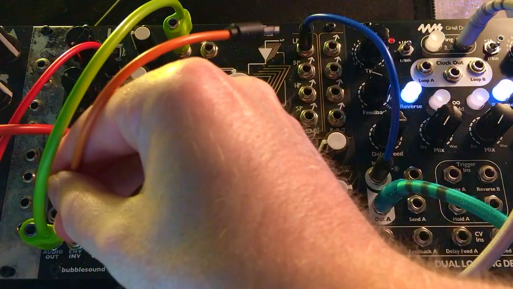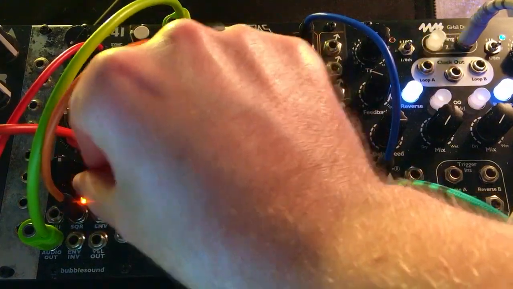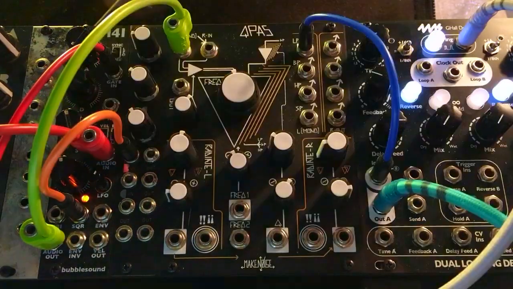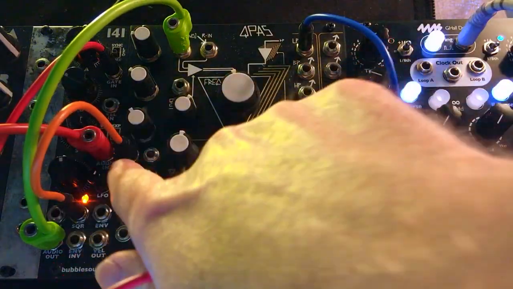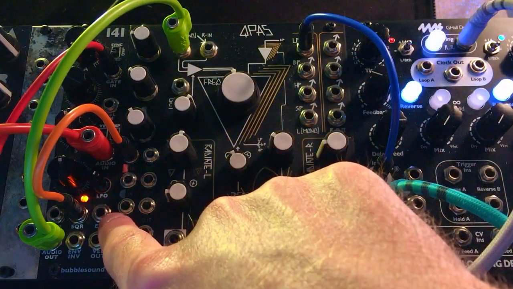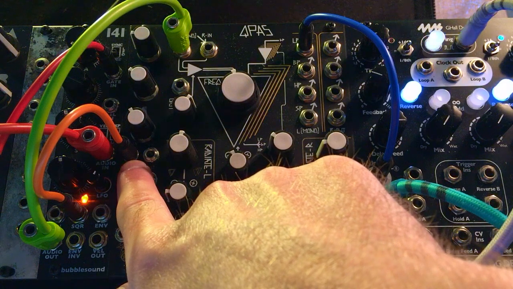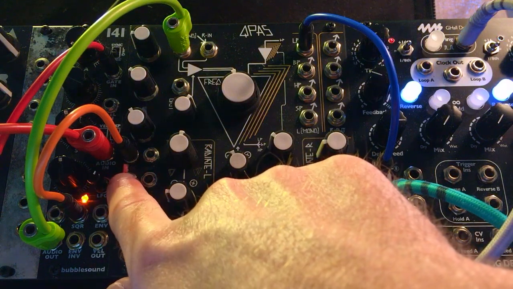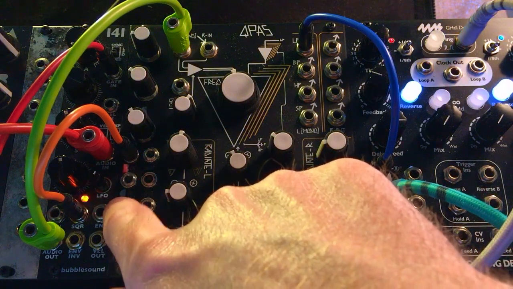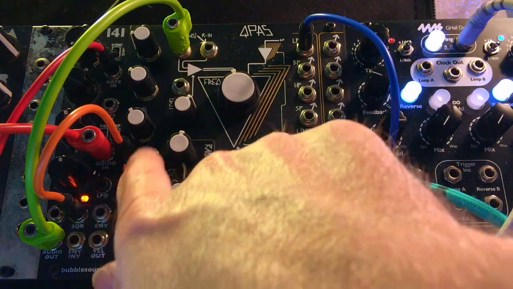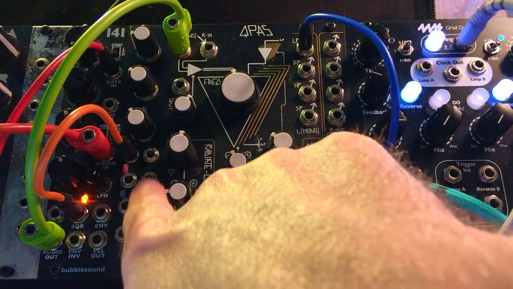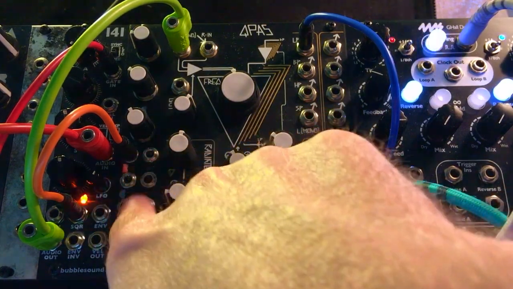Let's start by taking the square wave of this little LFO here and plugging it into input A. And now what's happened is the inputs are all normaled, which means that when I plug something into the input A, it is automatically copied onto the other inputs. So this triangle or square wave is now connected to all of these outputs, and they're individually buffered.